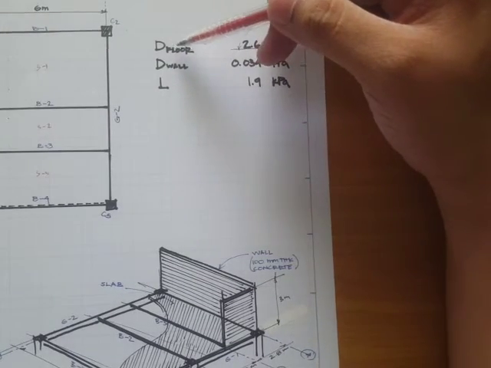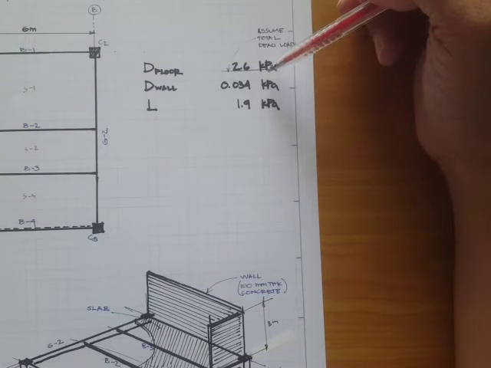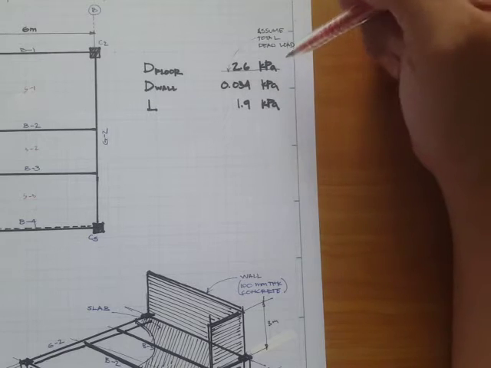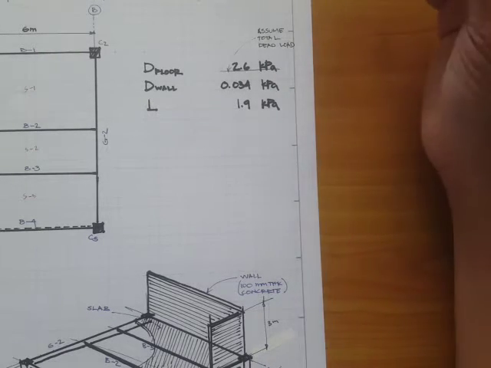And we're given this loading. So floor dead loads, we have 2.6 kilopascals. So let's assume for now that this is the total dead load.